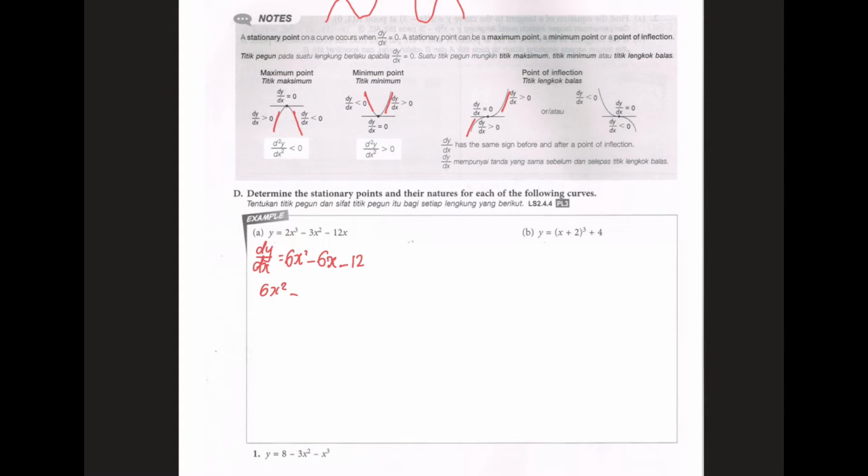So 6x squared minus 6x minus 12 equals 0. To solve this quadratic, it is good to divide by 6 first before we factorize. Whenever you can divide by any number, just go ahead first. Now I get the simplest form. The numbers are smaller now, so it is easier to factorize. (x minus 2)(x plus 1) equals 0. Then I can let each factor equal to 0. Then I get 2 x values, meaning that there are 2 stationary points.